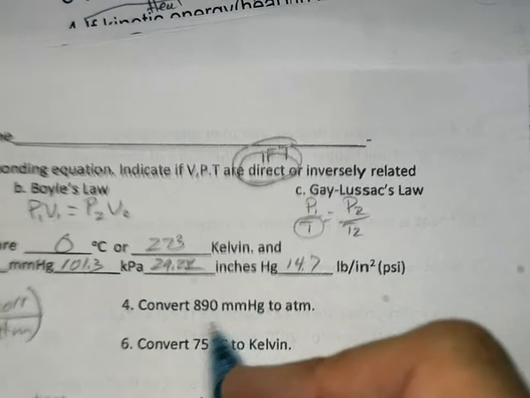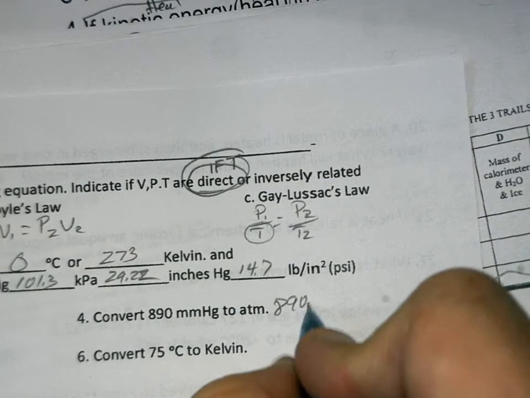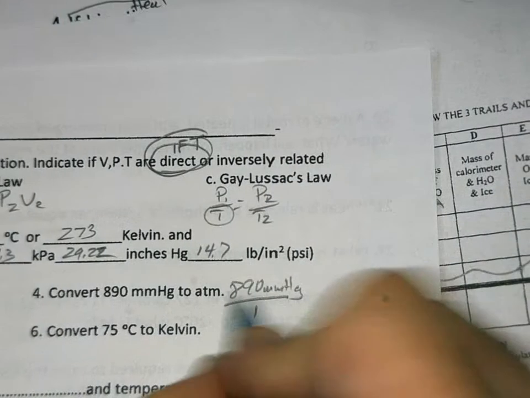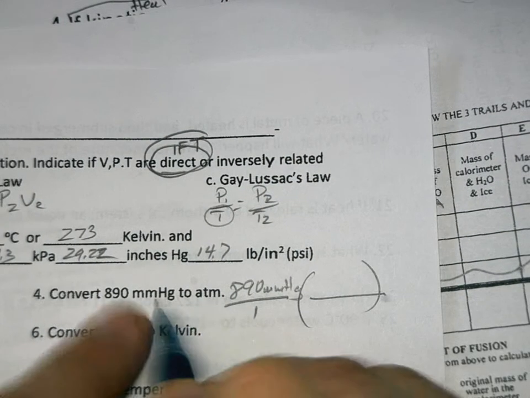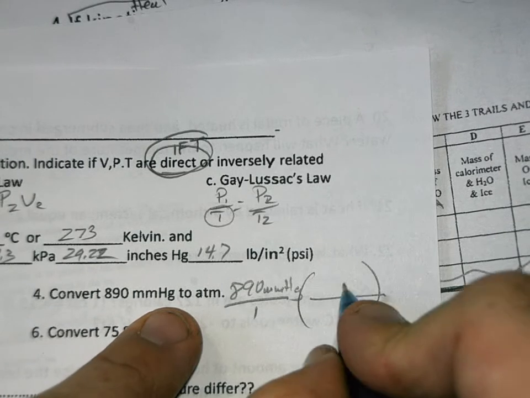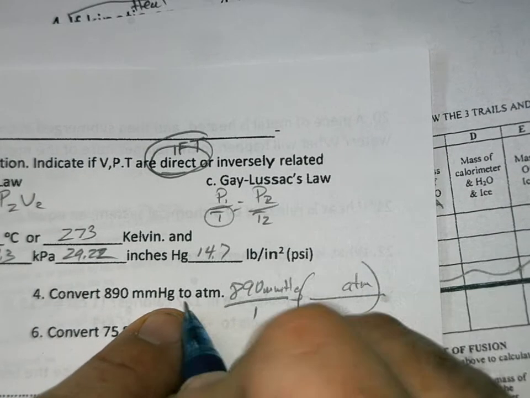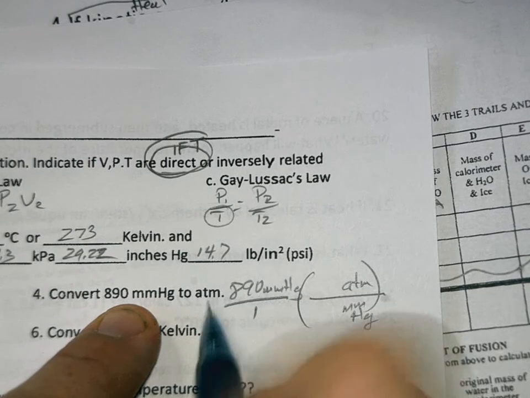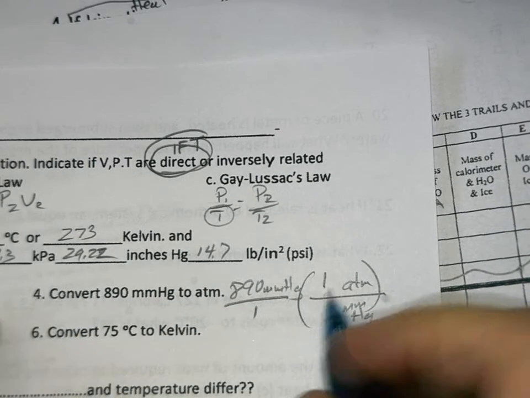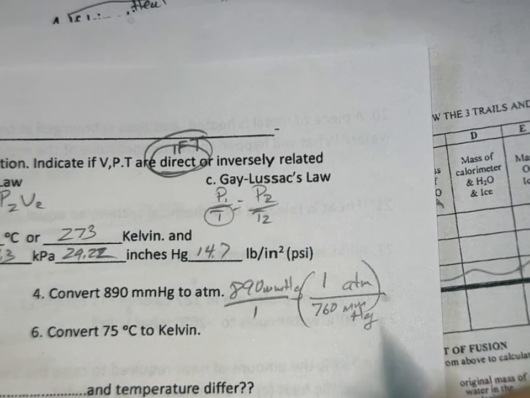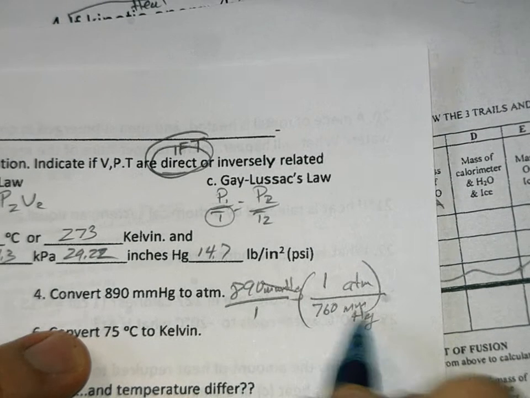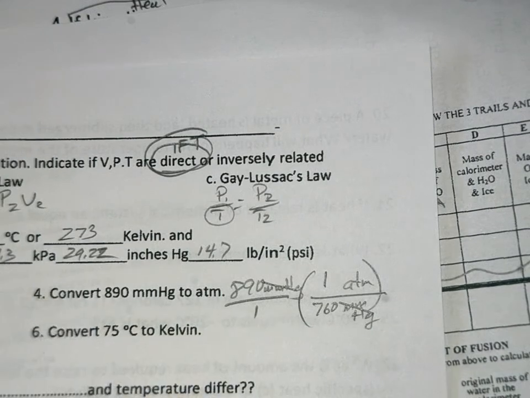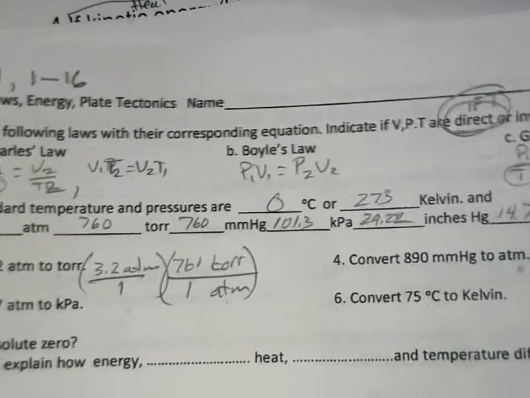For number 4, same thing. You're going to set up 890 millimeters of mercury over 1, the given, and then you need to multiply by the appropriate conversion factor. Now we want to go to atmospheres here, so we want to have atmospheres up there and millimeters of mercury over here. 1 atmosphere is 760 millimeters of mercury. If you can diagonally cross these out, you've set this up correctly. And assuming you know how to use a calculator, you should have that correct.